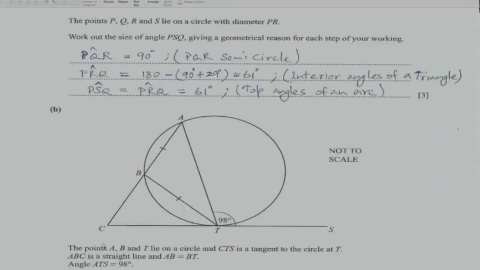The points A, B and T lie on a circle, and CTS is a tangent to the circle at T. ABC is a straight line, and AB equals BT. Also given, angle ATS is 98.